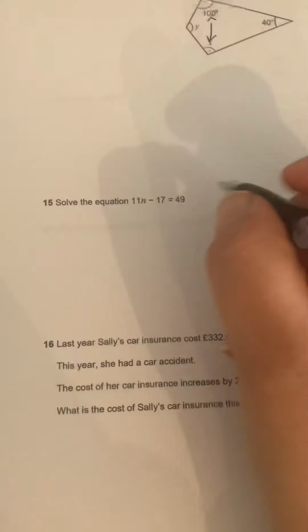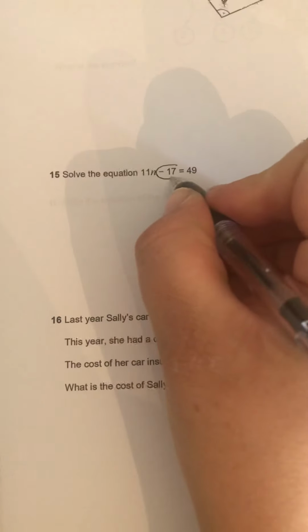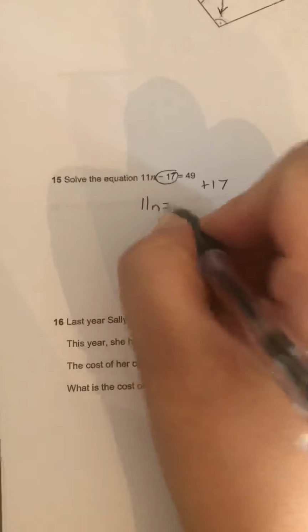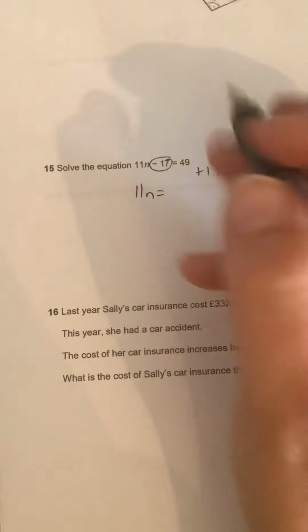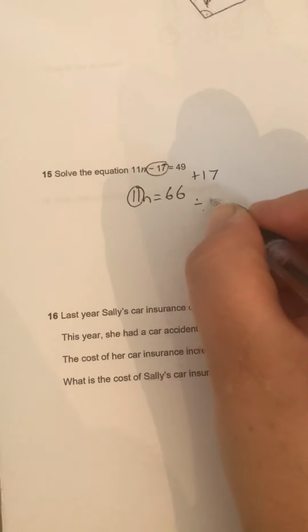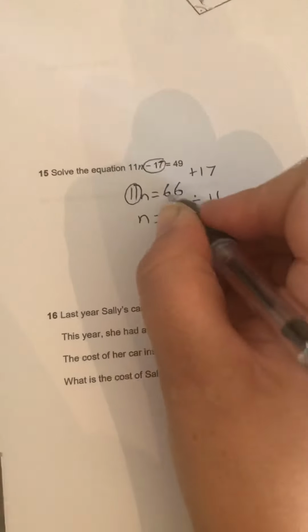Right, next one, solve the equation. So we're going to do the opposite. Instead of taking away 17, I'm going to add 17. So I've got 11n equals 66. Instead of timesing by 11, I'm going to divide by 11, do the opposite, n equals 6.